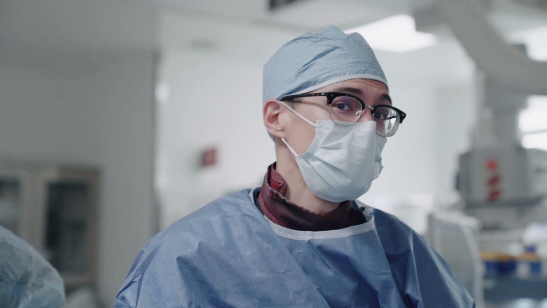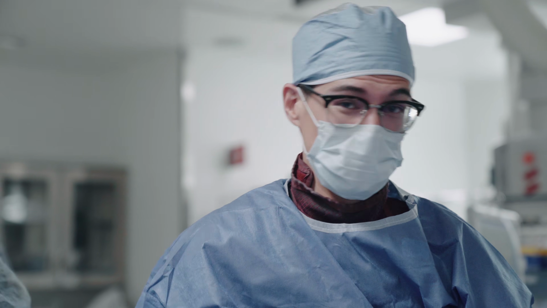Found a few varices. These have a high propensity for bleeding, causing gastrointestinal bleeding. So what we're doing is we've selected into them and we're coiling them off to prevent bleeding.